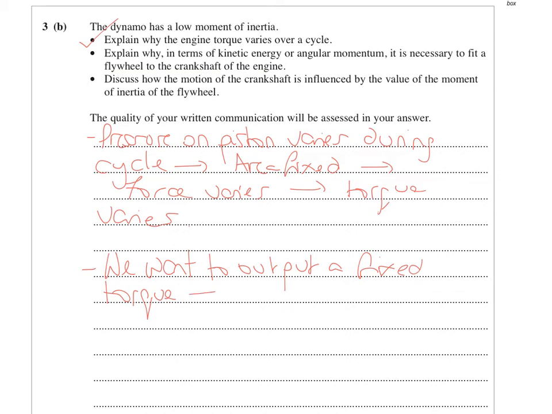So the flywheel is essentially there as a means of energy storage, and it allows you to supply the extra torque when you need it, when your engine's not producing enough, or it allows you to spend any excess torque accelerating the flywheel. So your flywheel stores kinetic energy, and it's a rotational type of kinetic energy.